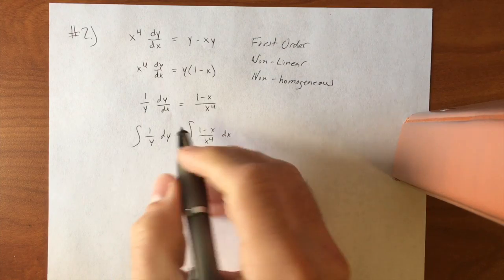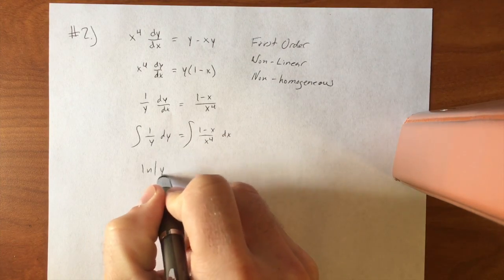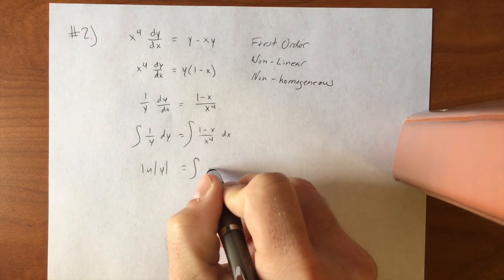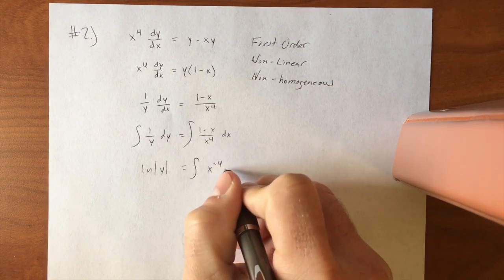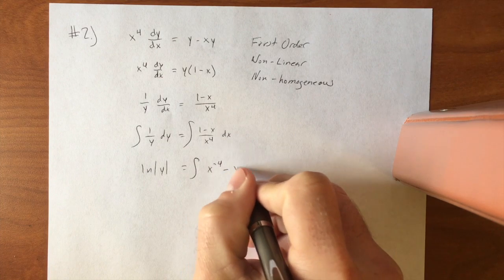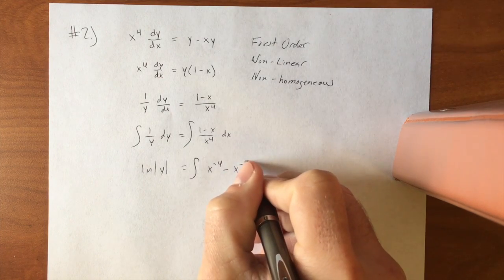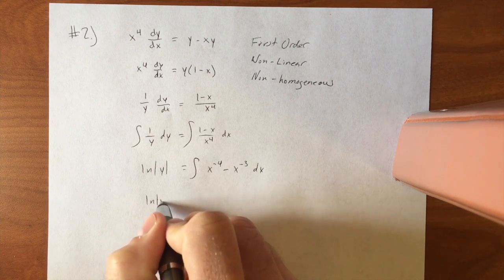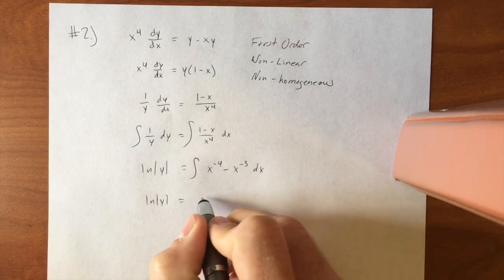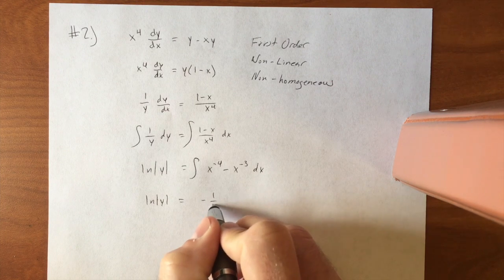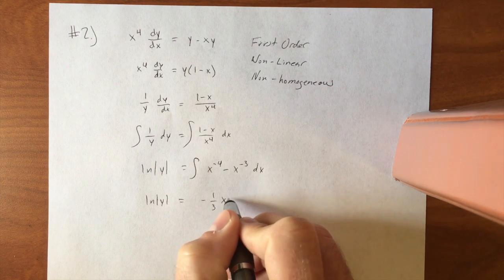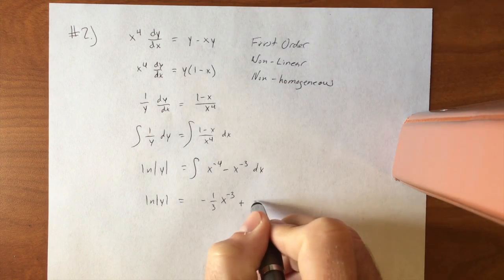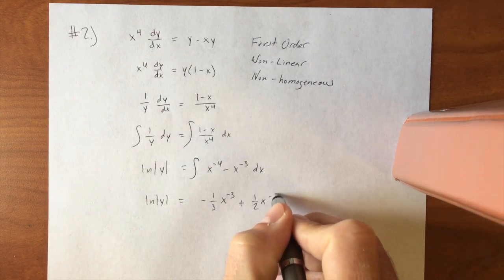This 1 over y, of course, will turn into the natural log of the absolute value of y. And we can rewrite this as x to the negative 4 minus x to the negative 3. And then doing out this integration, we get negative 1 over 3 x to the negative 3 and 1 over 2 x to the negative 2.